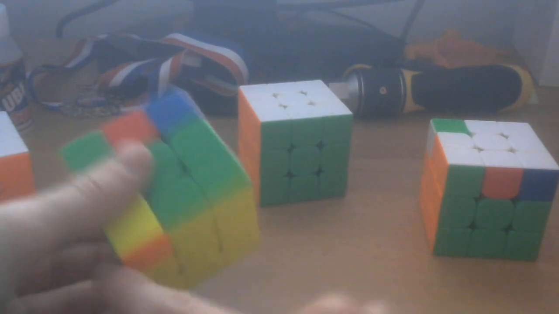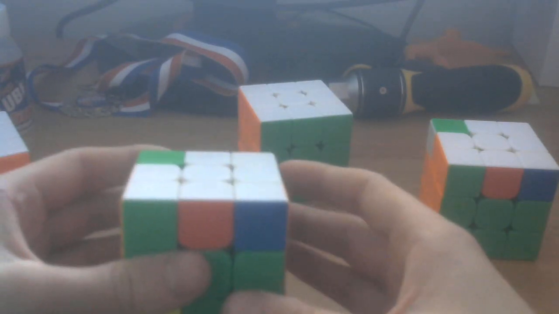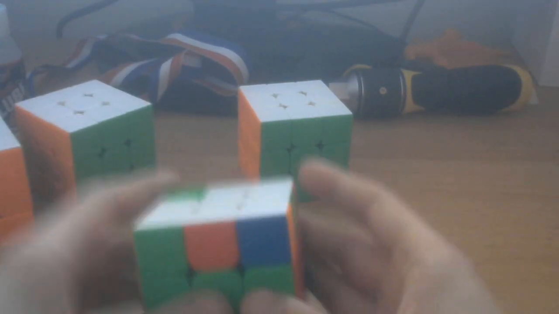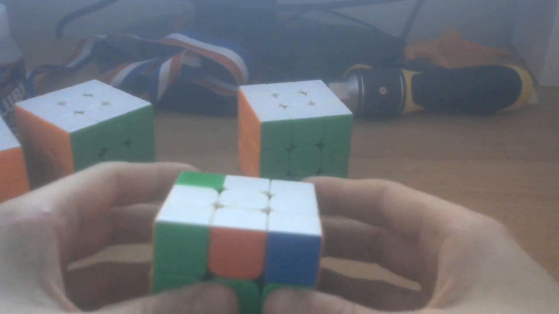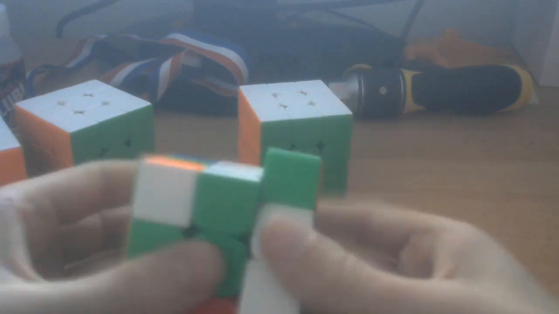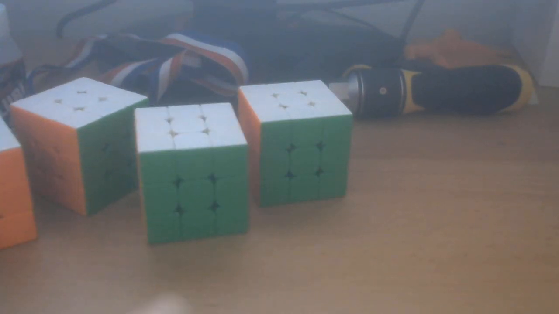Here, this is probably quite nice, we'll start with U prime D. The U and D moves at the end are probably the hardest part. Anyway, U prime D prime for this case. So, very finger tricky, but both very easy to remember.